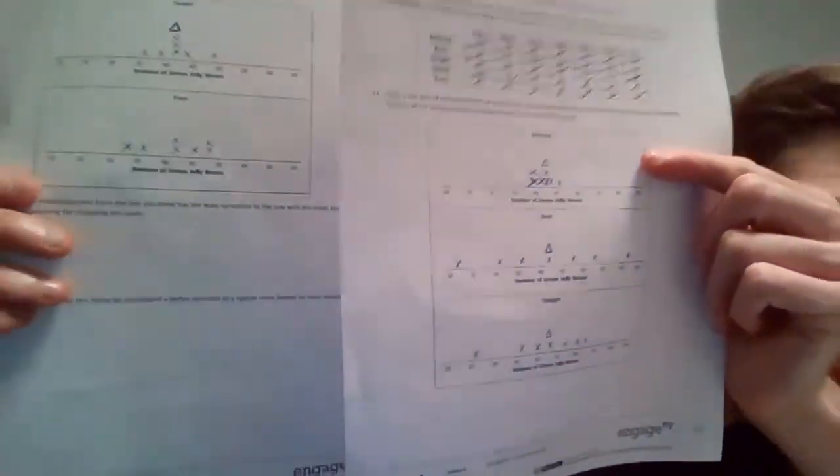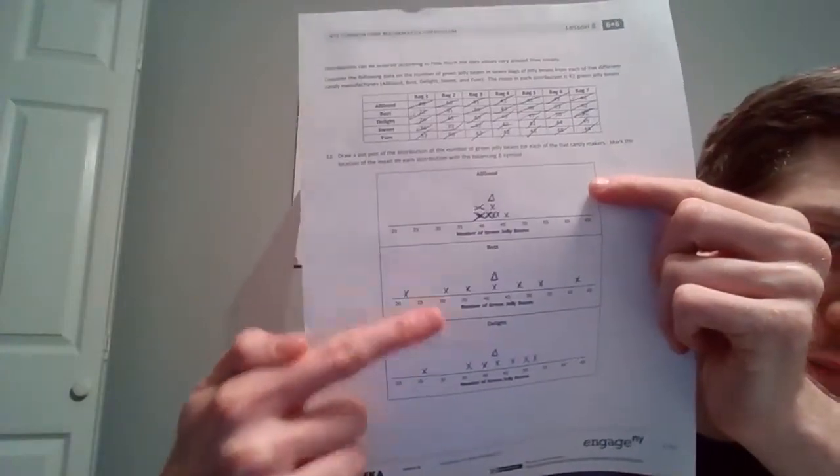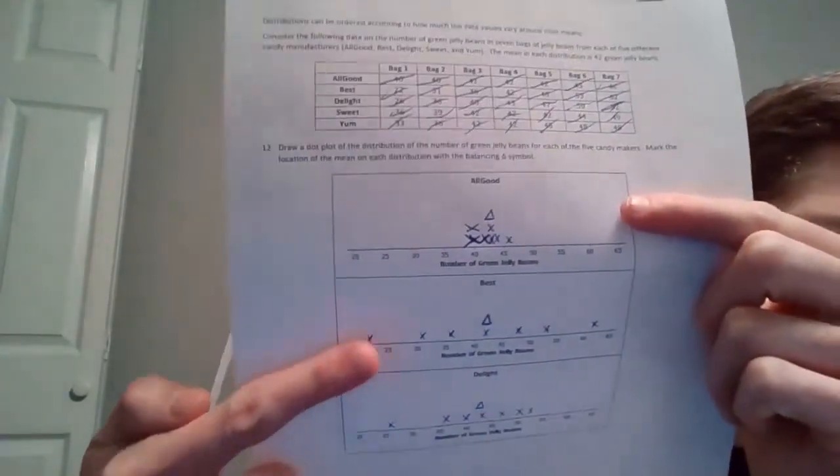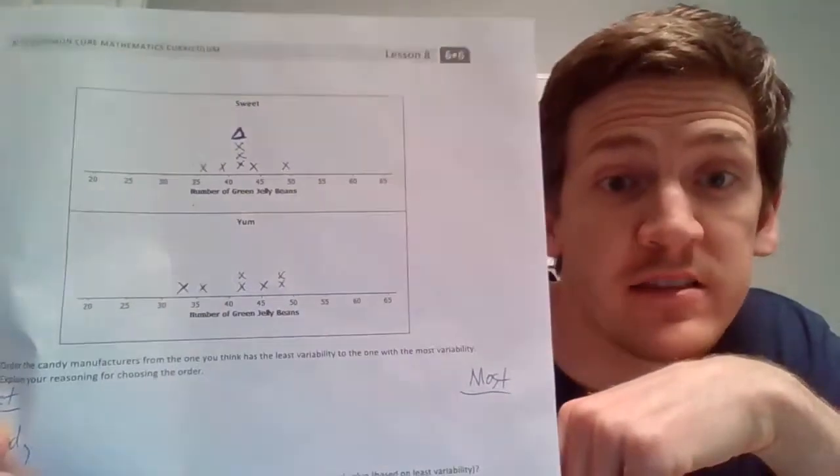So if you remember, we've already used all good, this one right here at the top. We haven't used any of the other ones yet, though. Remember, these two are really spread out. Best and delight were super spread out compared to these over here. So we're going to be using the sweet and the yum option next.